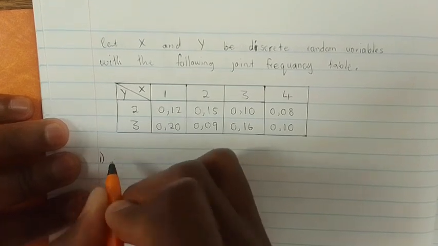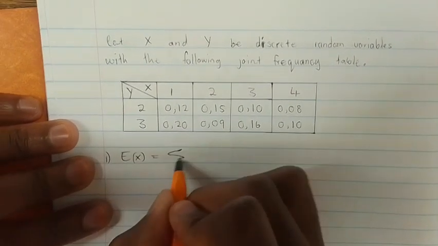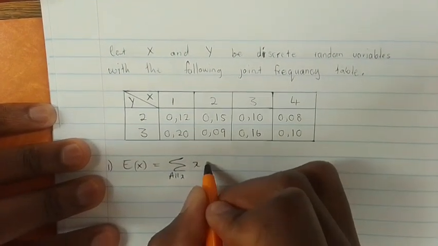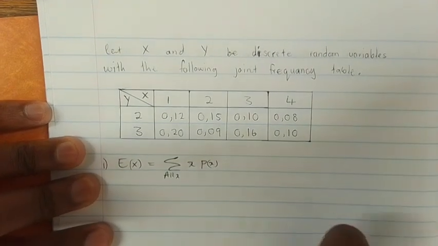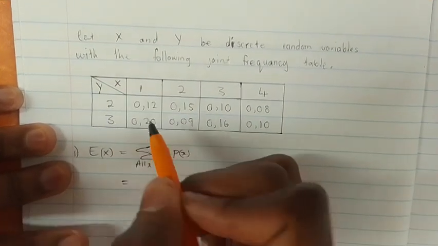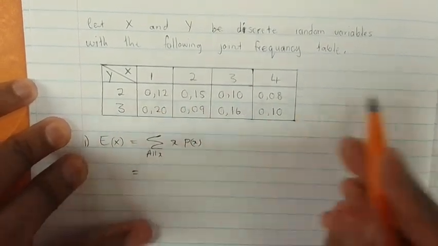Question 1 says find the expected value of x. You must sum for all x's, x multiplied by the probability of which that x value is taking on. Now, it means we're going to say 1 multiplied by the total probability here, 2 multiplied by the probability here, and you keep on adding all of those.